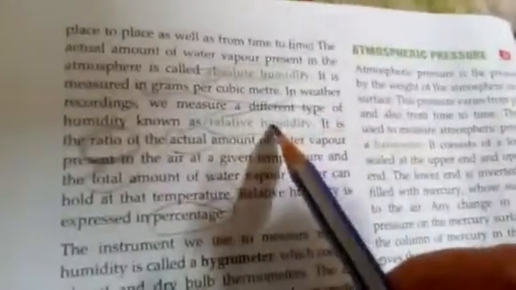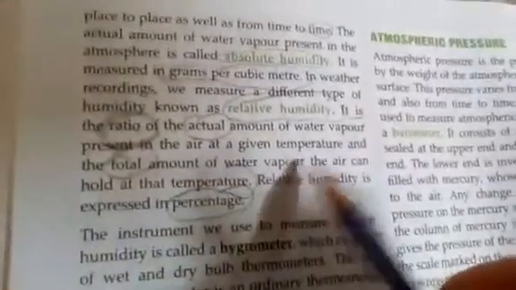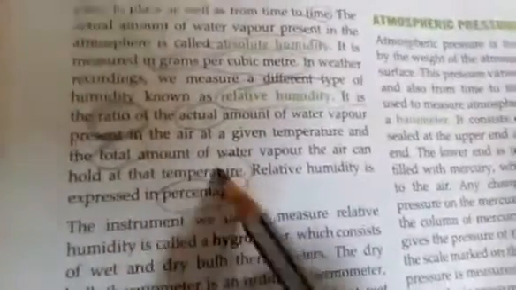Then comes relative humidity. What is the meaning of it? It is the ratio of the actual amount of water vapor present in the air at a given temperature and the total amount of water vapor the air can hold at that temperature. So here you have three very important terms while you are marking the definition. It is the ratio of the actual amount and the total amount of water vapor the air can hold at the given temperature. And the unit of measurement for relative humidity is percentage. So your unit was grams per cubic meter for absolute humidity, and for relative humidity it is percentage.